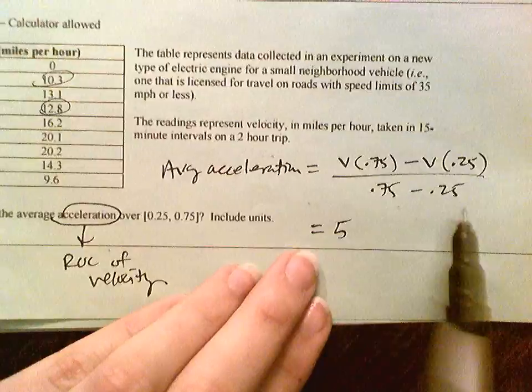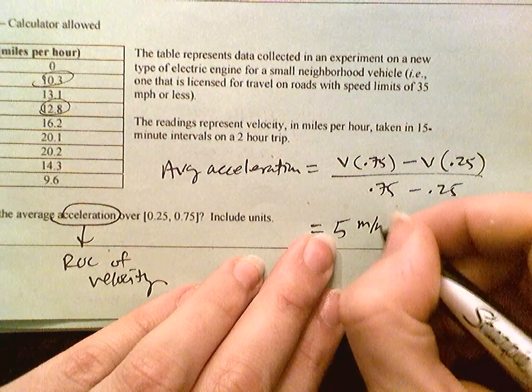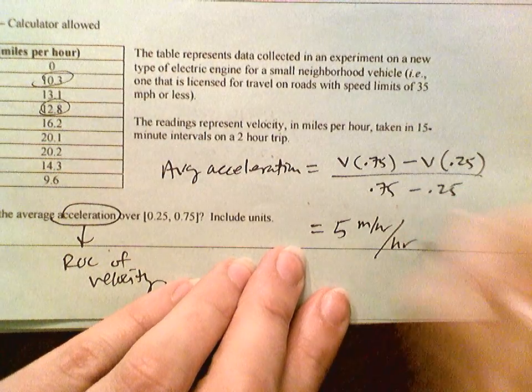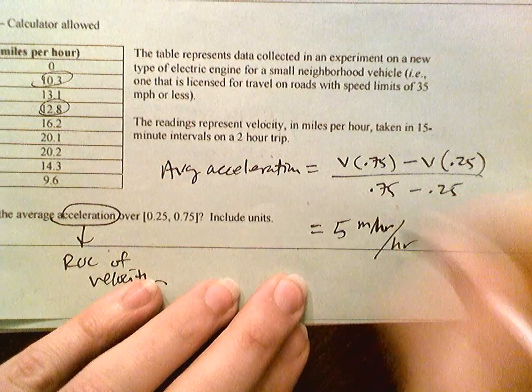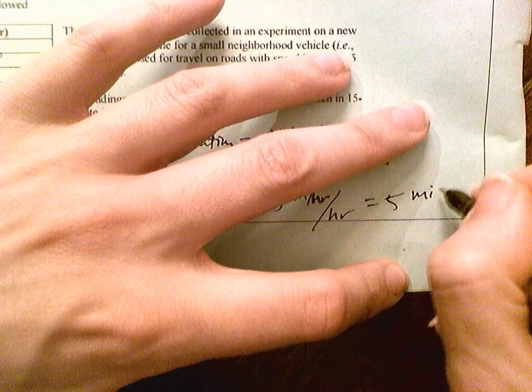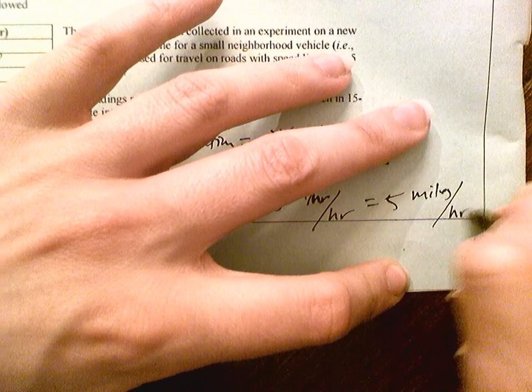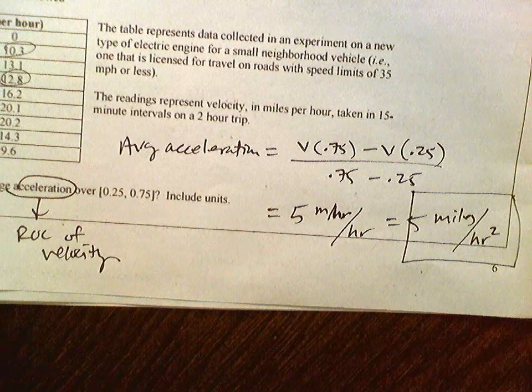If you plug in all the values, you'll get this. So we get 5 miles per hour per hour, which is 5 miles per hour squared. So acceleration has those types of units.